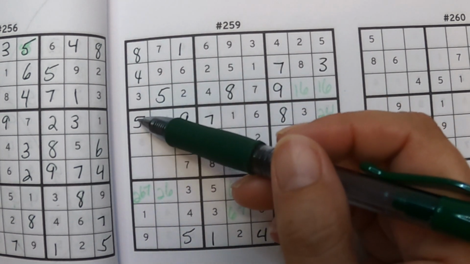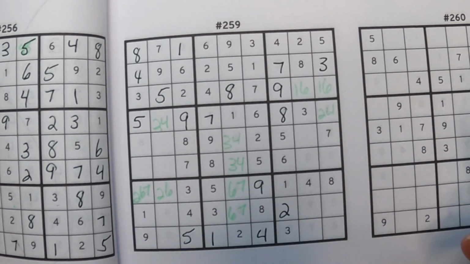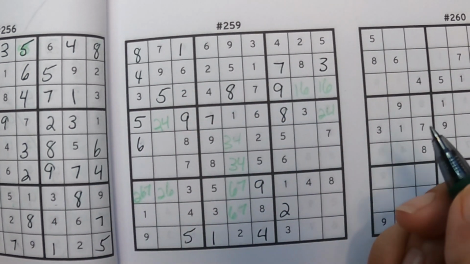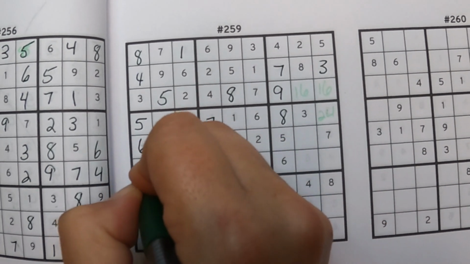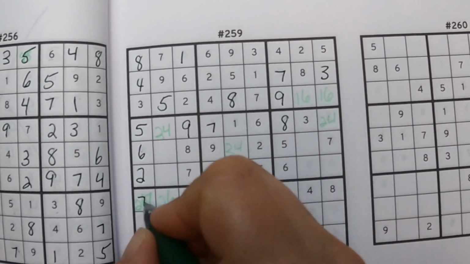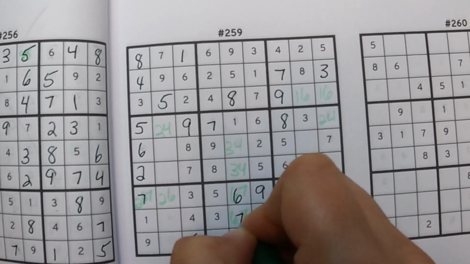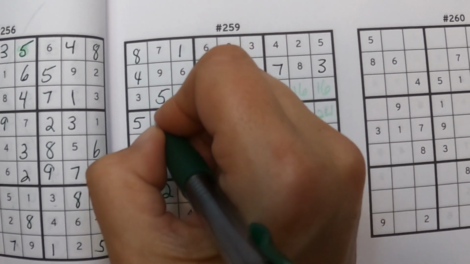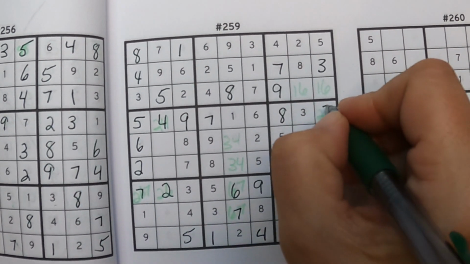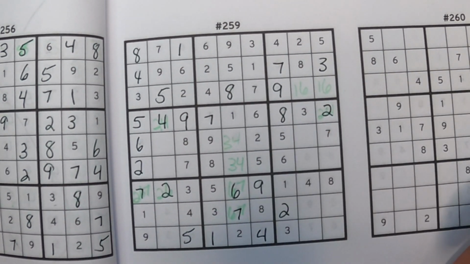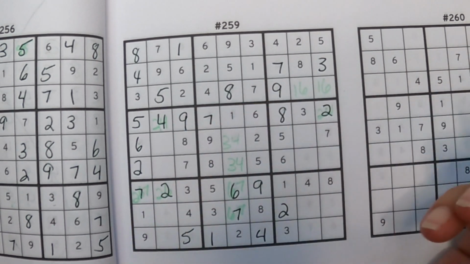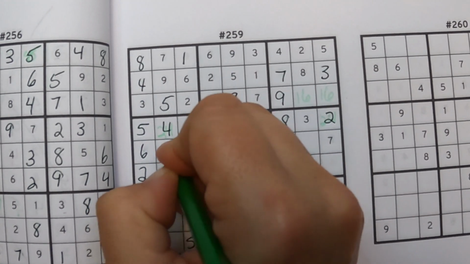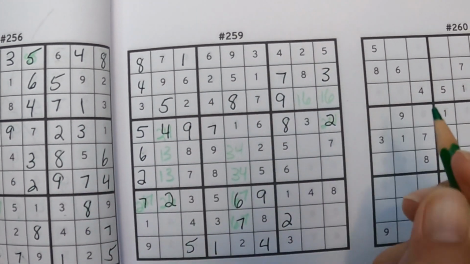For this column, we're missing 2, 6, and 7. We've got a 2 and 7 here, so this is our 6. 7 here, so 2, 7. That 7 makes this our 6, 7. And that 6 makes this our 2, which makes this our 4, 2. For this box now, we're missing 1 and 3, and I don't see any help. So 1, 3, 1, 3.